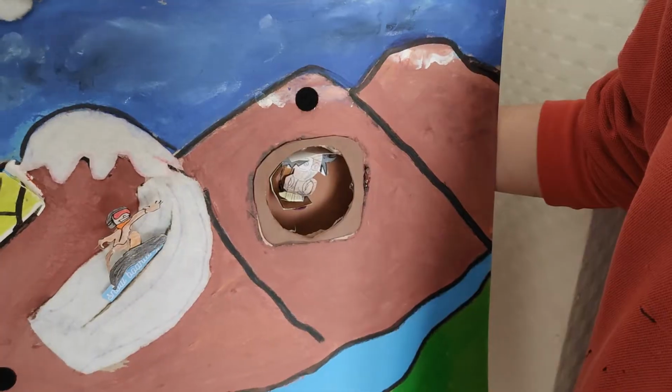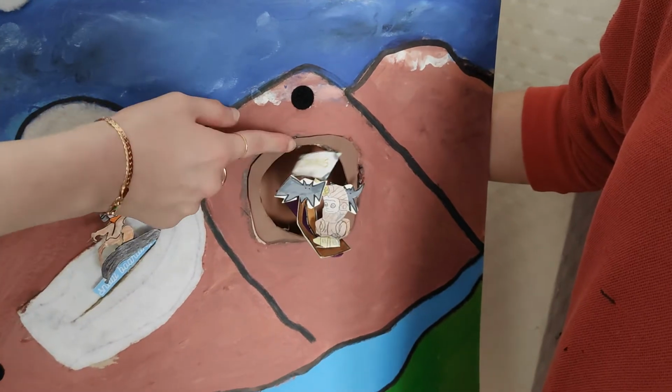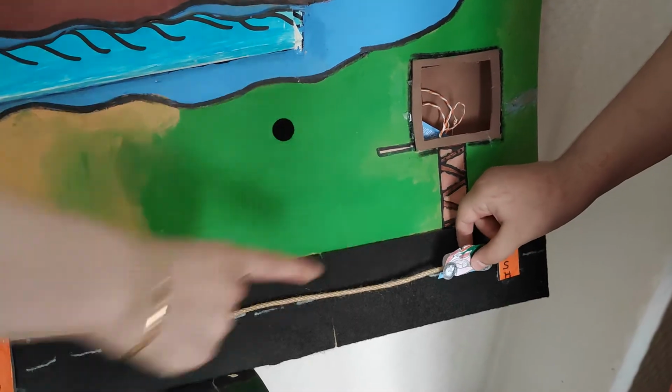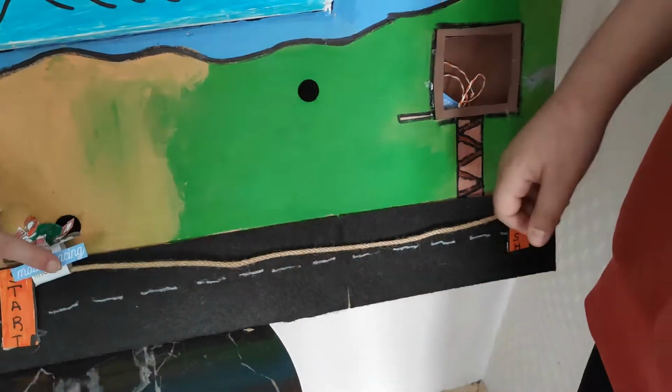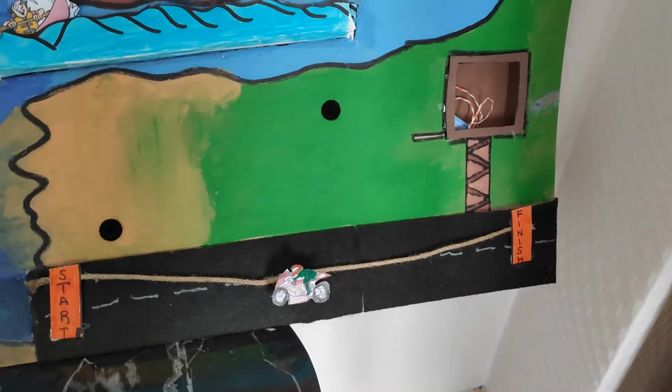Bungee jumping. So, what is this? Caving. It is caving. Drive that motorbike. 3, 2, 1, start! Yes, what is the name of the sport? It is motor racing. Motor racing, right. Well done.